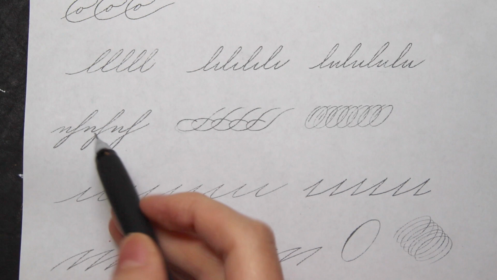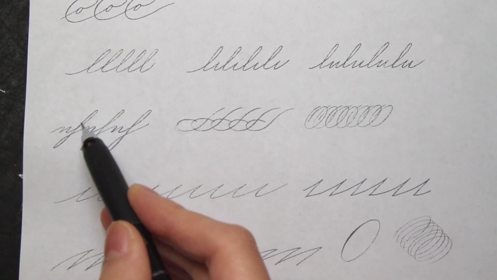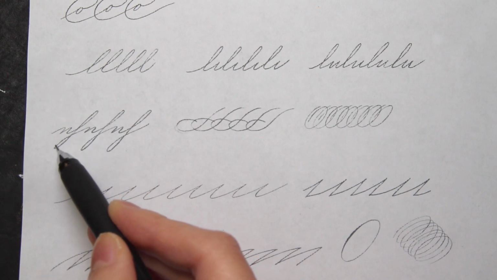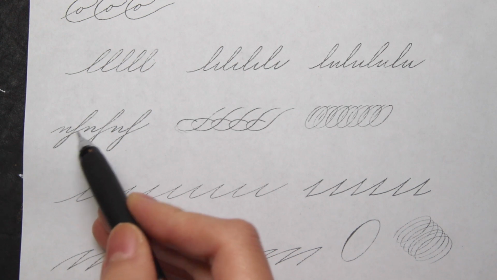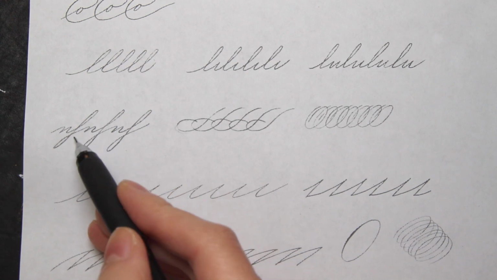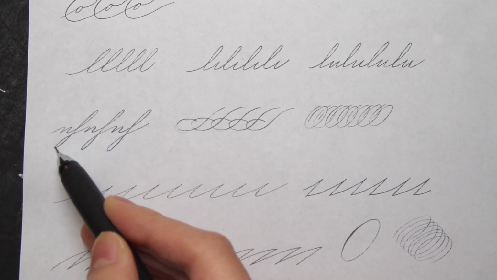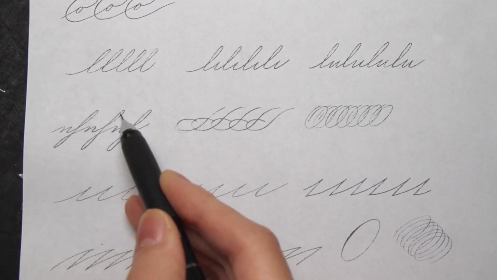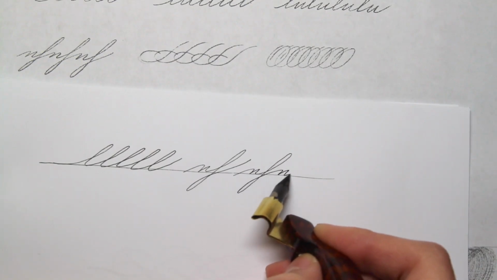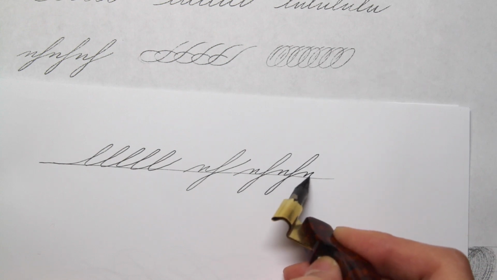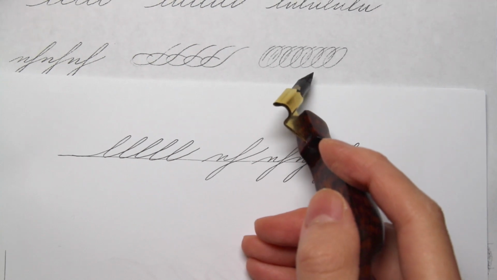In this one here, it's an extended loop up that would apply in letters like F or H or L, and then a down one, an inverted extended loop in letters like G, J, Y, and Z. When you do this, keep this stem long and straight and try to keep all the loops the same size. This one is a very good practice.